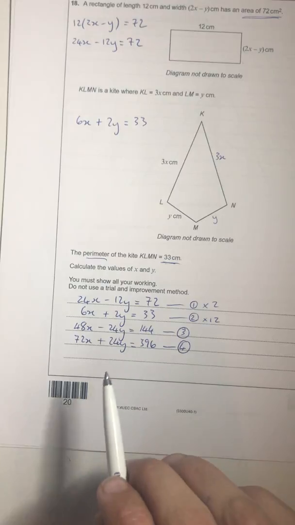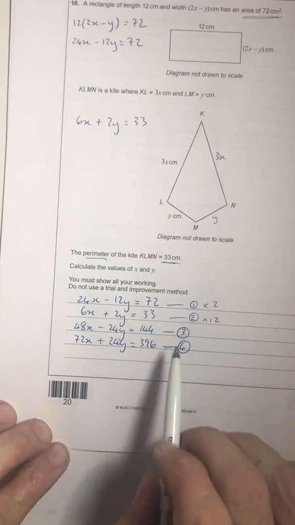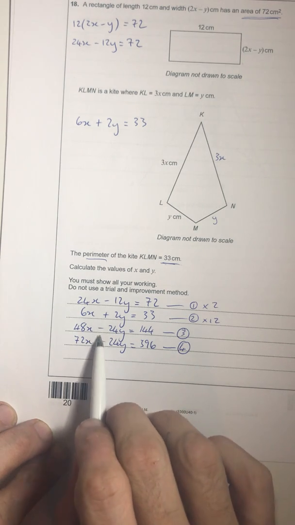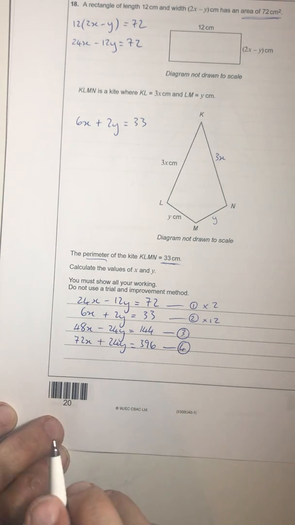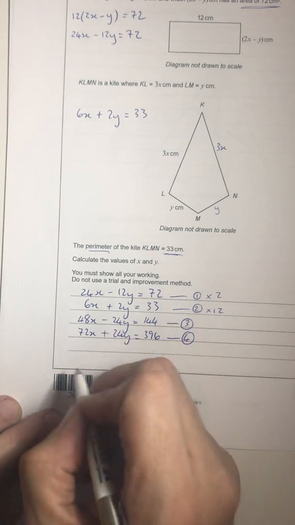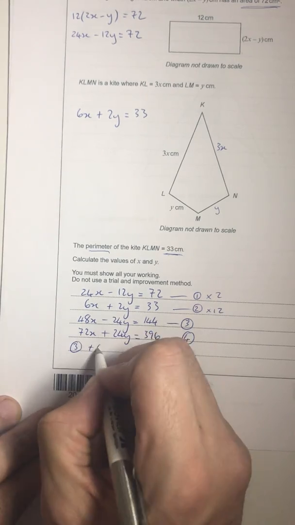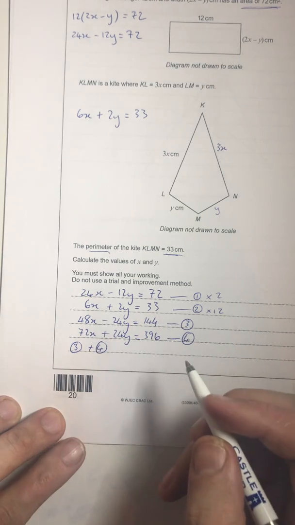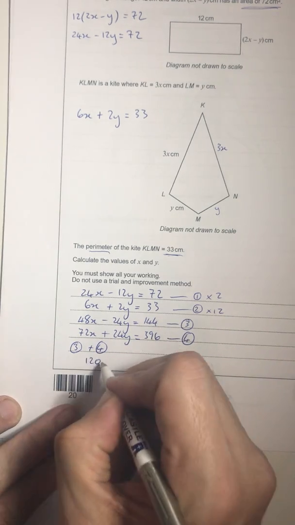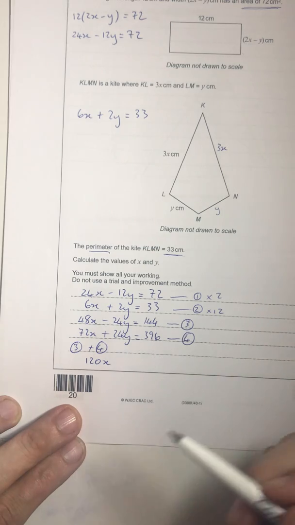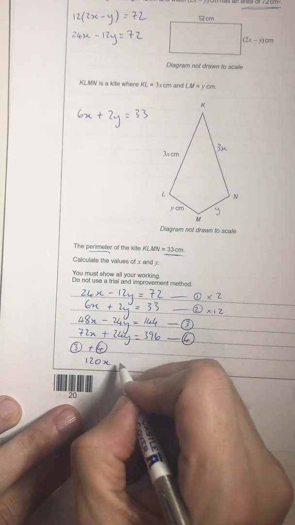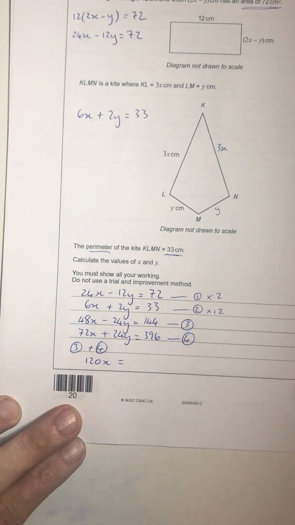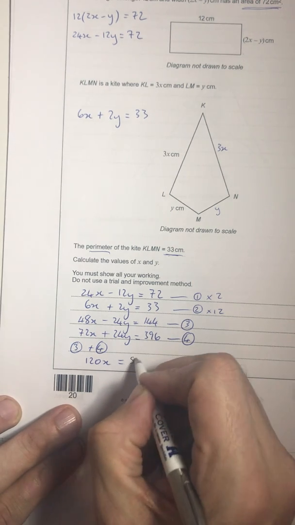Now the next step is to decide whether to add or subtract the equations. So if you remember, same sign subtract, well these signs are not the same, they're different, so we're going to add them. So I need to add equation 3 plus equation 4. So I add my x's together. 48x plus 72x is going to give me 120x. Minus 24y, add 24y, they're going to disappear, they're going to be eliminated. And then 144 plus 396 gives me 540.